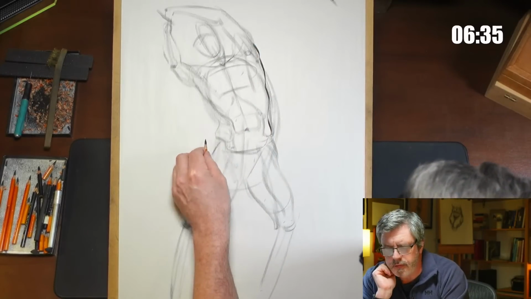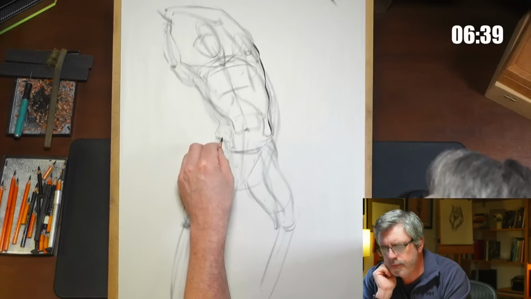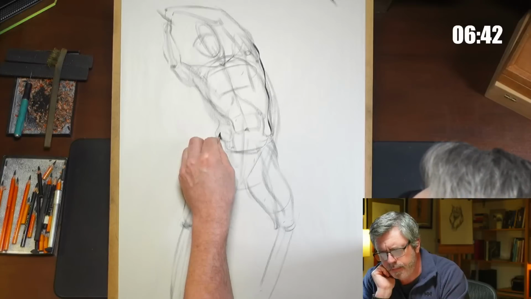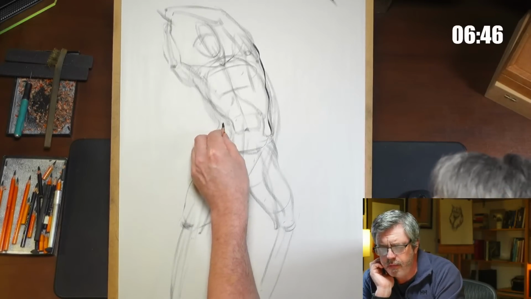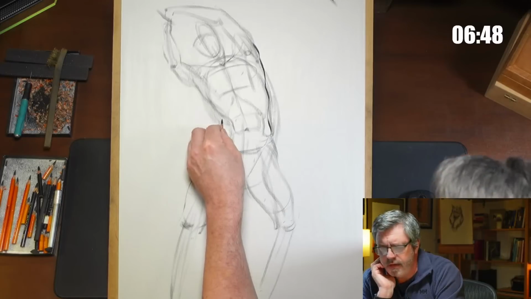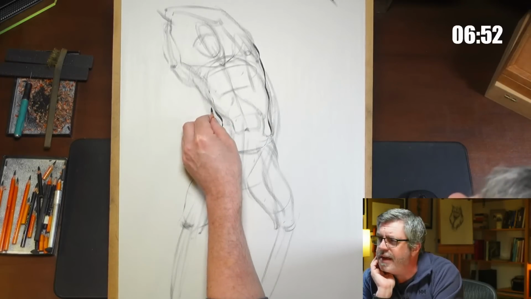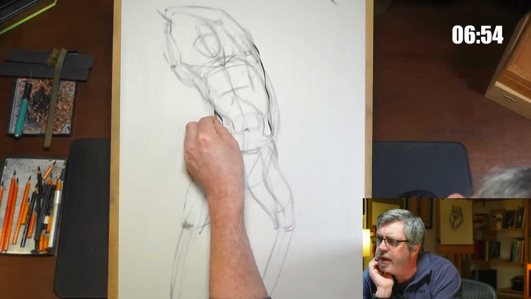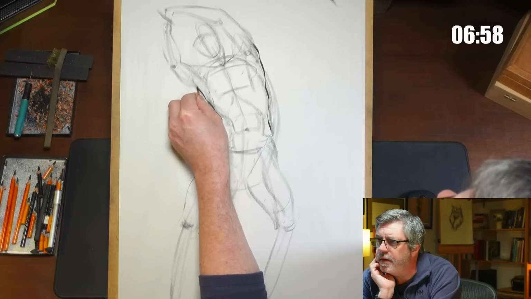What's going on this side? I'm going to pull in from where my oblique was originally to about there, and try to give him a slightly thinner waist. It will help accentuate all of that anatomy, the width of the shoulders and that latissimus coming up this way.